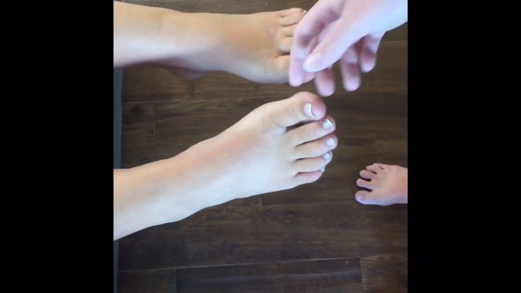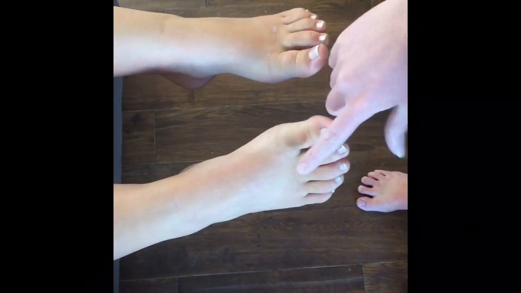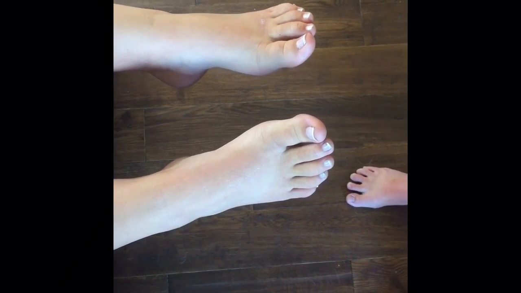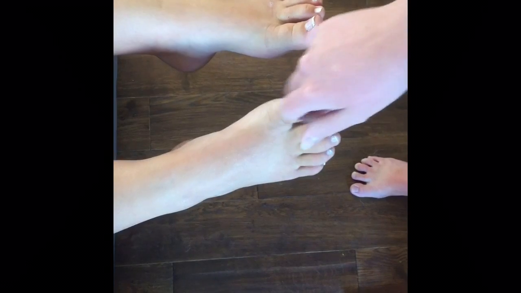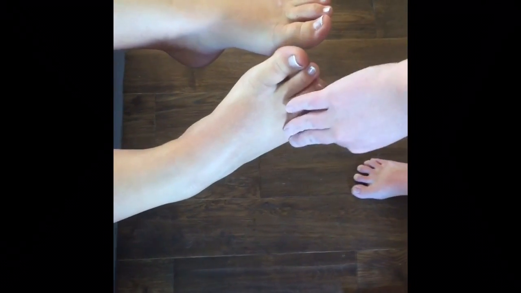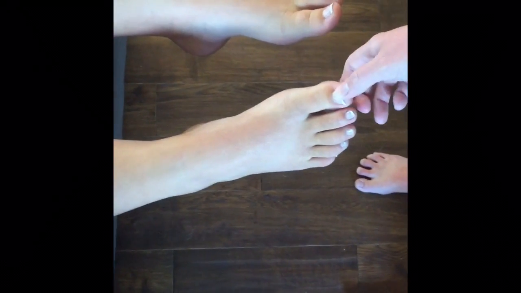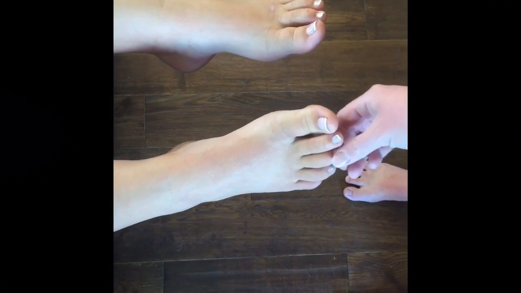All right, continuing on with the observation, we're going to look at the foot from the anterior view. We are looking for any deformities in Kavria's foot, so if there's an extra toe, or if there's any bone sticking out, which there is none. We're also going to be looking at her nails, which are nicely done and well taken care of.